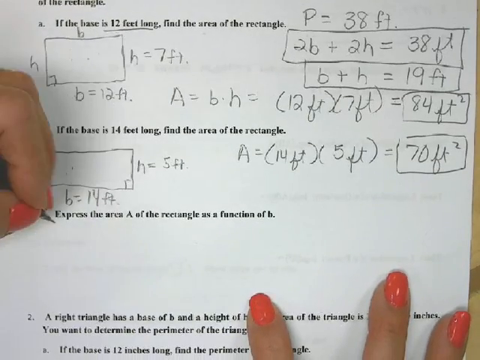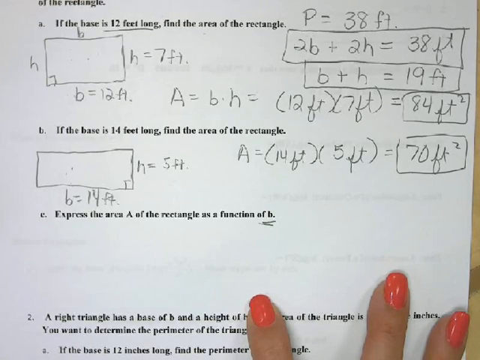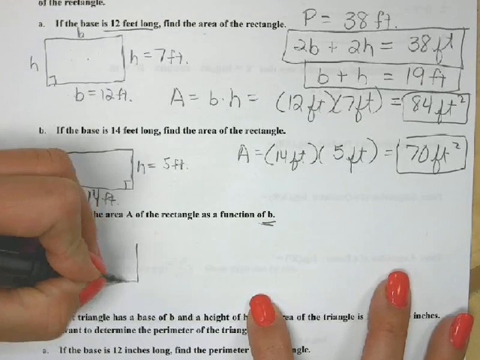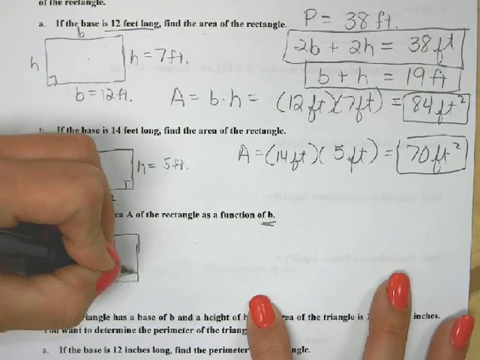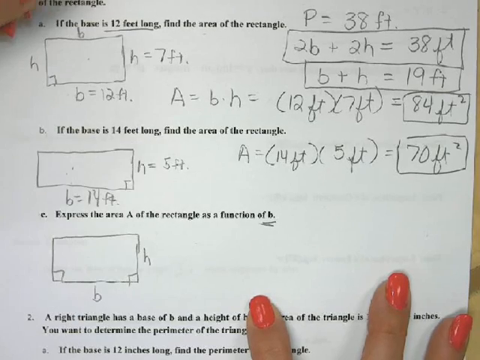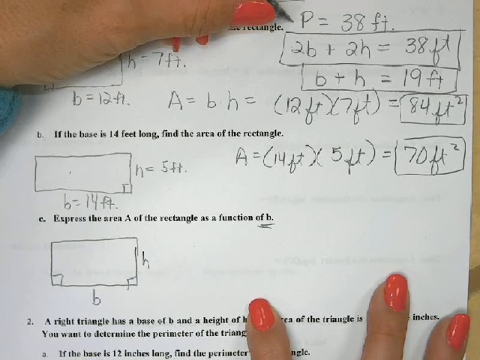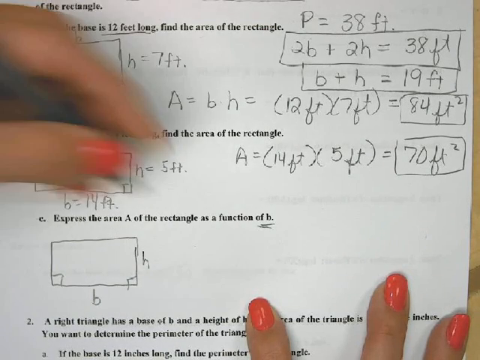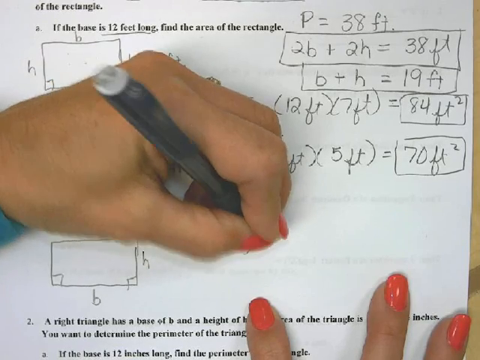So let's generalize. Now in part C, I'm not giving you a specific length for the base. I'm just saying in general, if you have a rectangle and we know that the base is B and it has a height of h, and we know that the perimeter is 38 feet, we want to write a general rule that will find the area as a function of the base.